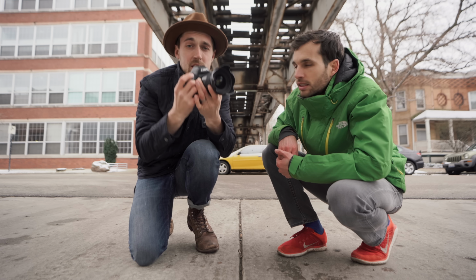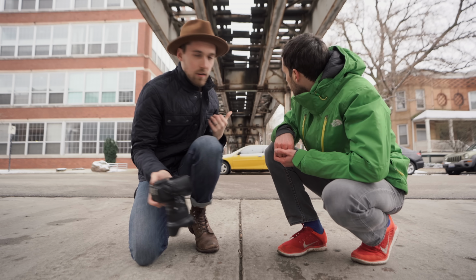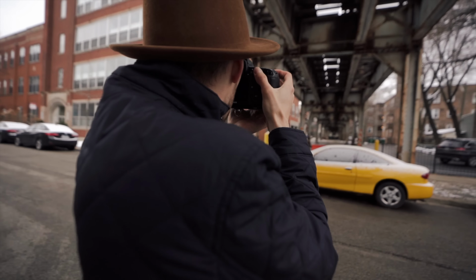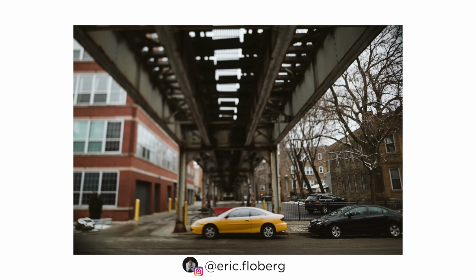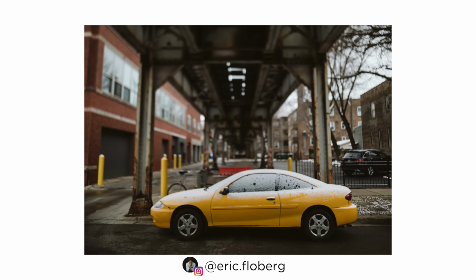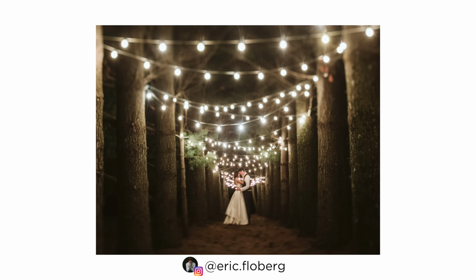So I pick a focus point, like this yellow car, and I get it in focus, and I try to get everything above it out of focus by pulling the lens away from the camera. That's the trick: get your point in focus and get what is above it blurry. Usually that's how most tilt shift shots look.